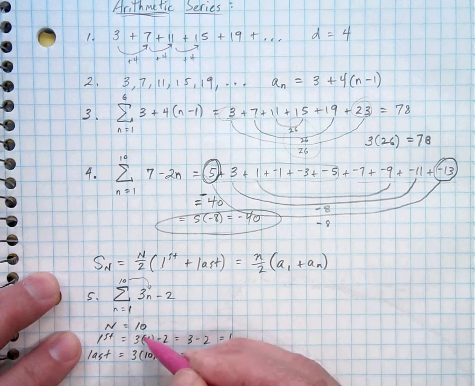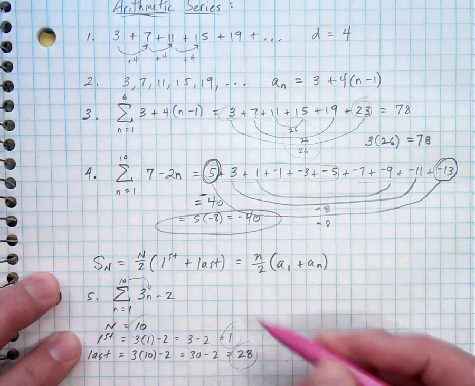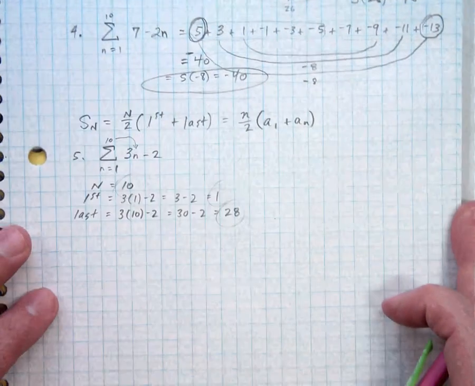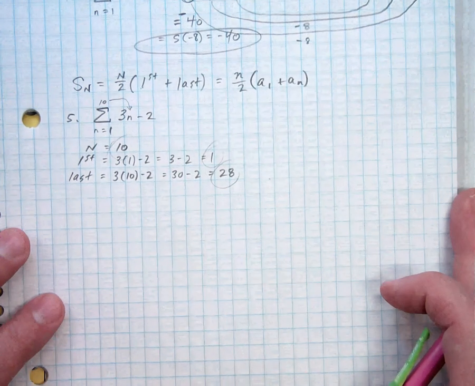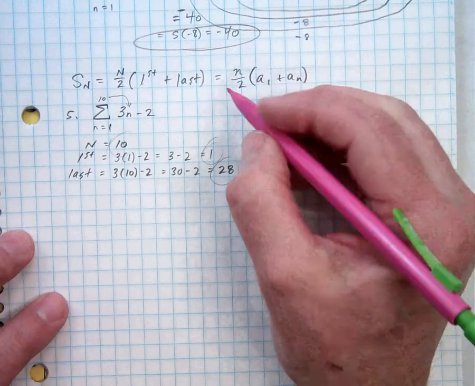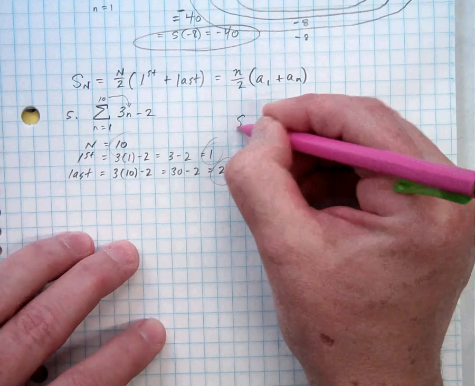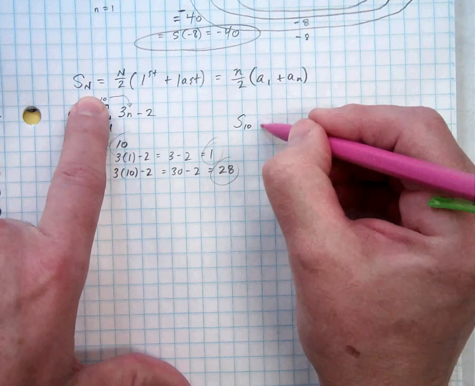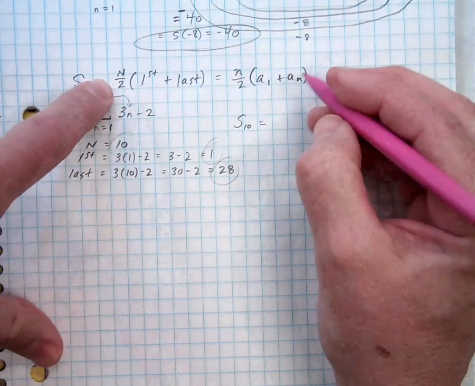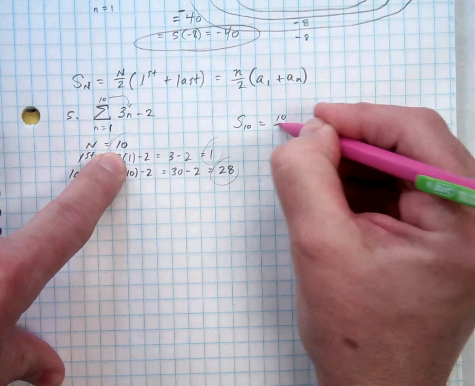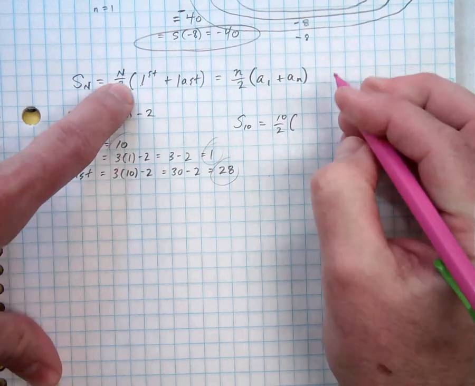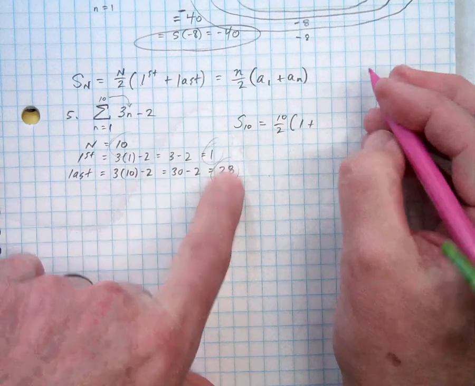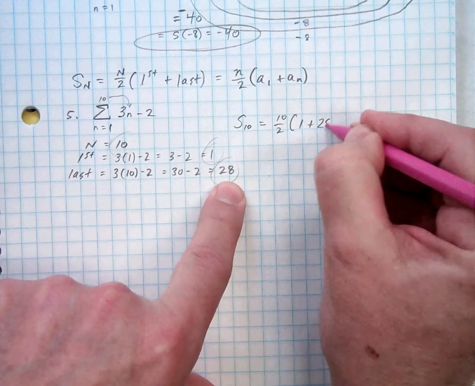All right, so I've got the three numbers that I need for my formula. So I'm going to go ahead and plug those in. The sum of these 10 numbers equals n over 2, so that's 10 over 2, times the first number, which is 1, plus the last number, which is 28.